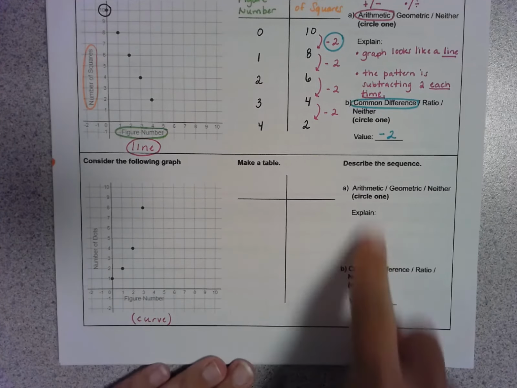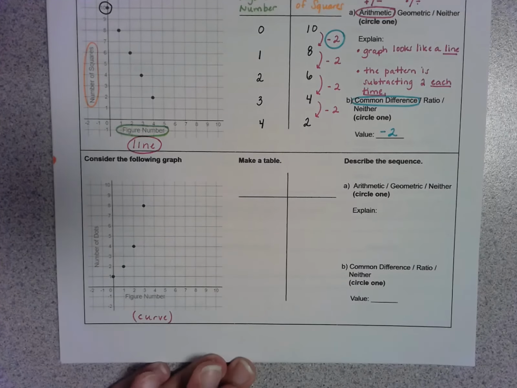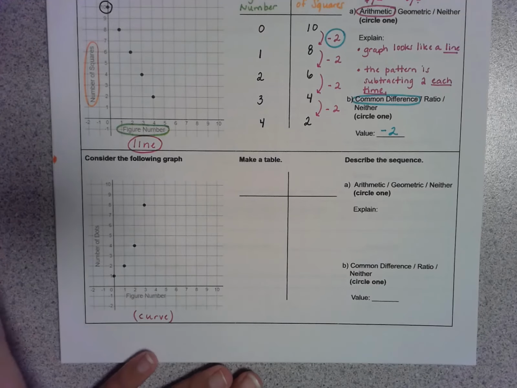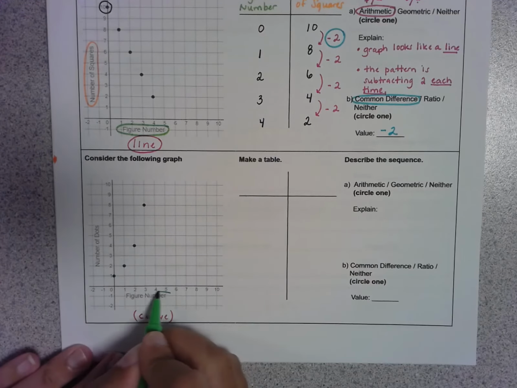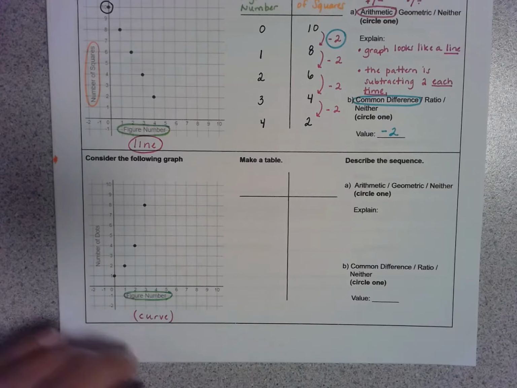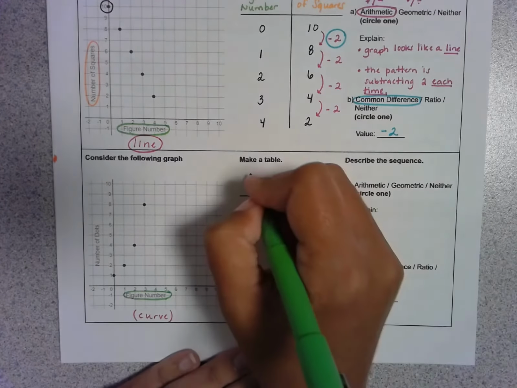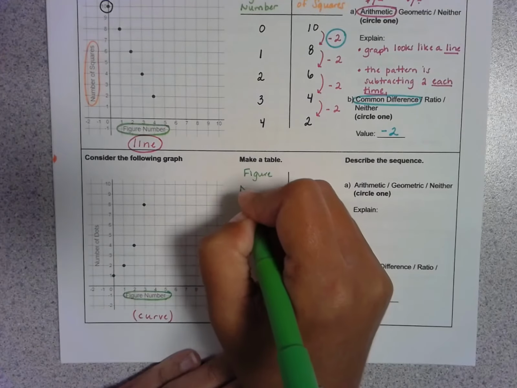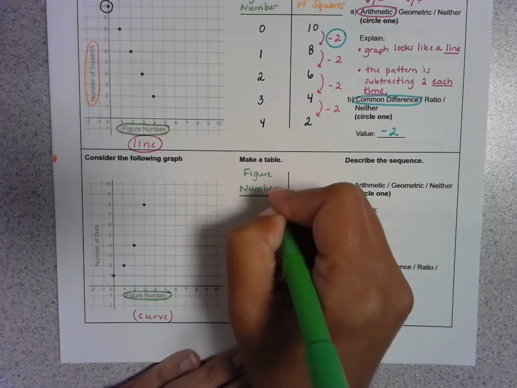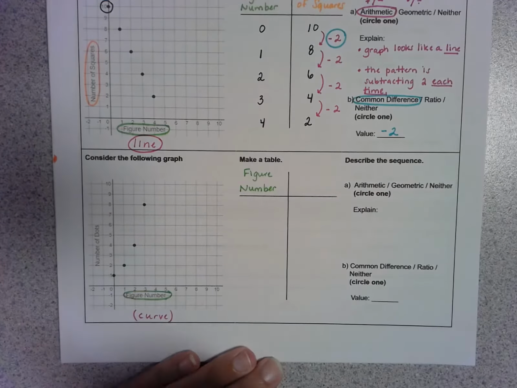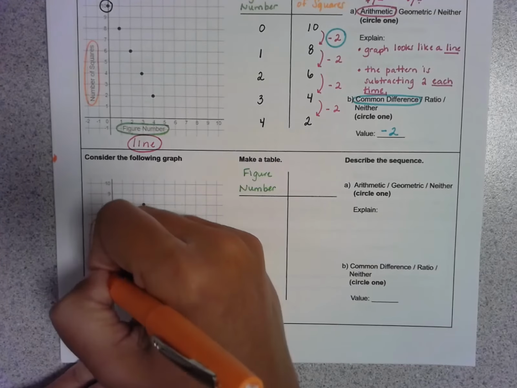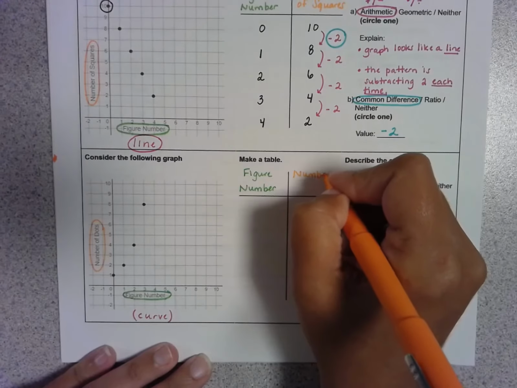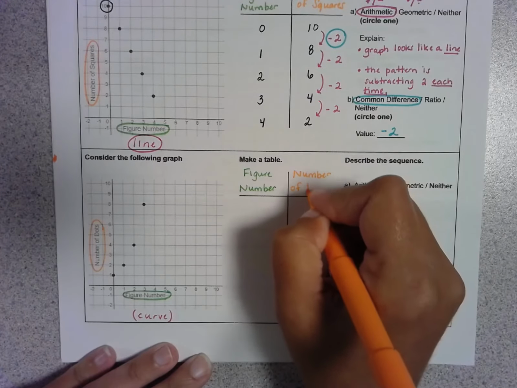Now, before we answer these questions, let's take a second and just practice making a table. Just like in our previous problem, a table needs to have labels. So the x-axis label needs to be the first column in our table, which means we would label this figure number. The y-axis label needs to be the second column in our table, which means we would label this number of dots.